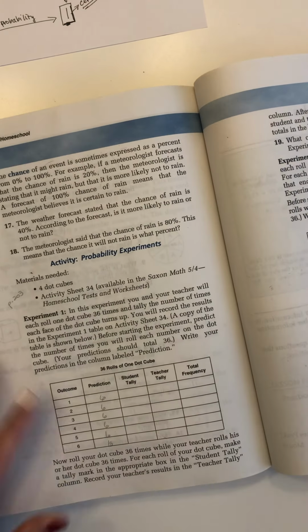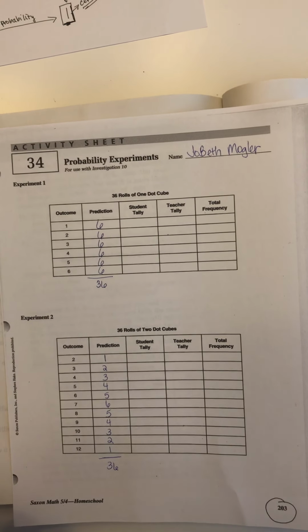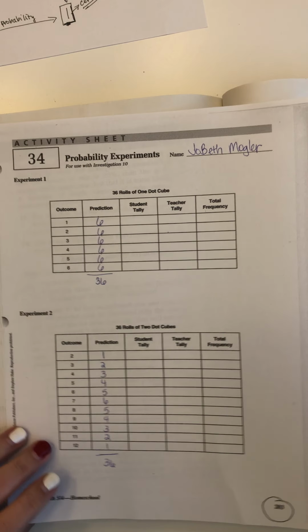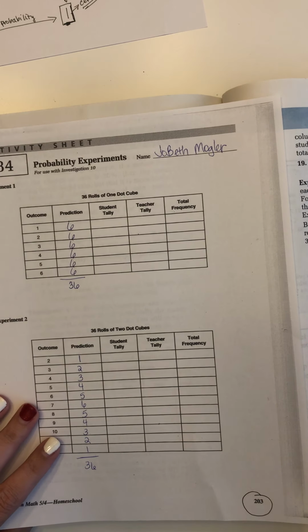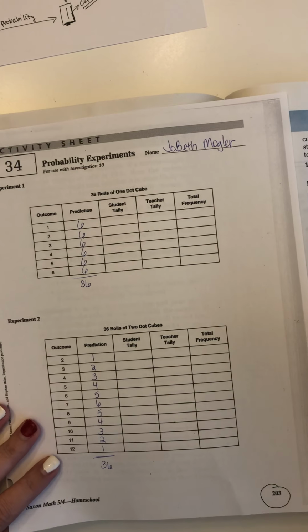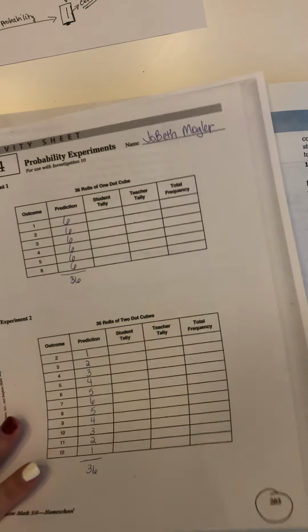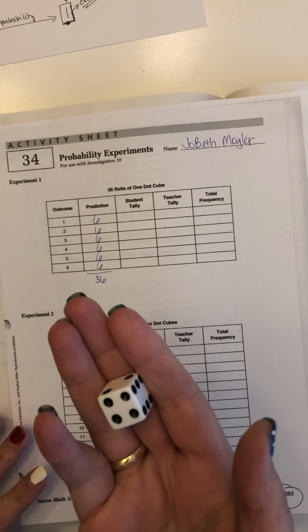Okay, now we're coming to the part where you're going to need your sheet from your test and worksheet book. This is page 203 in your test and worksheet book. It wants you to put in a prediction. So we're going to be rolling. At this point, you only need one cube.